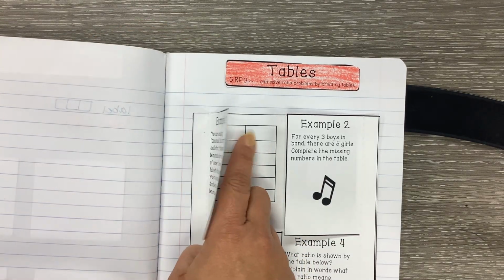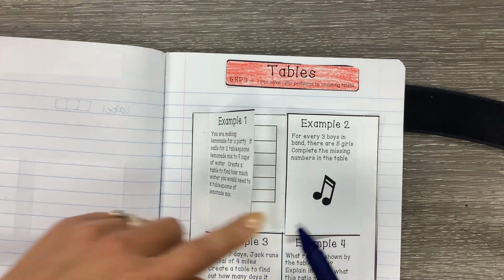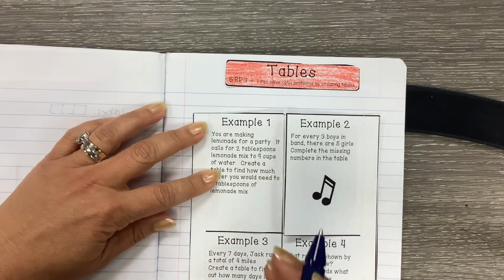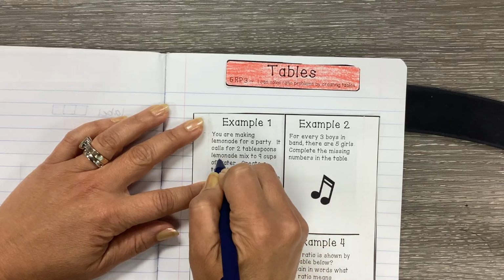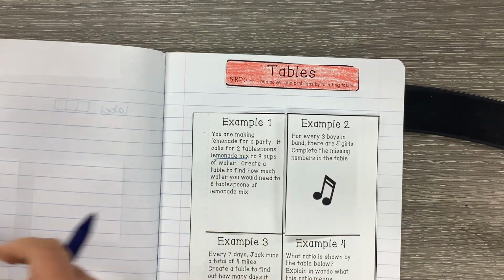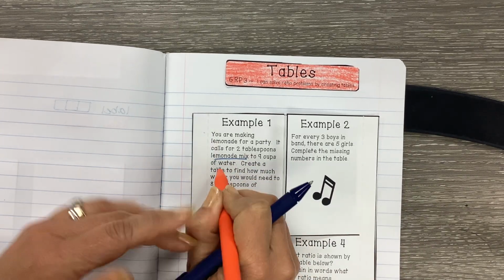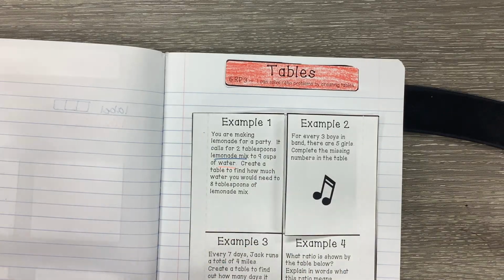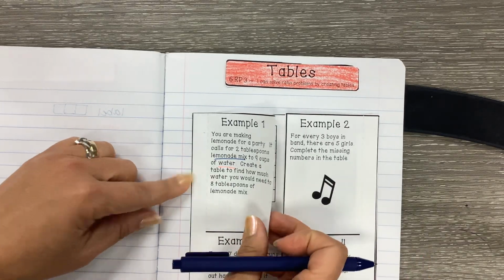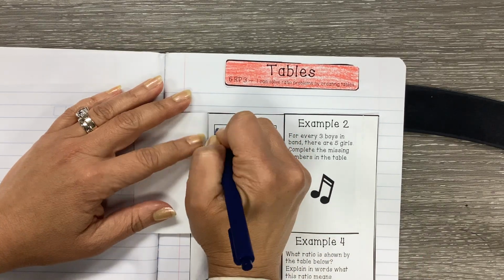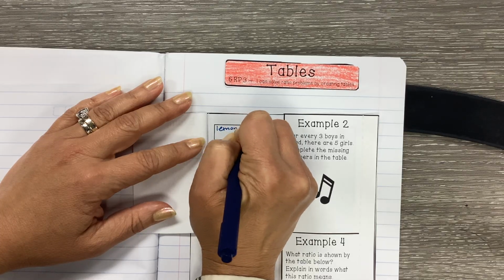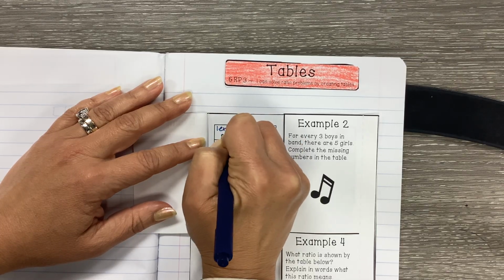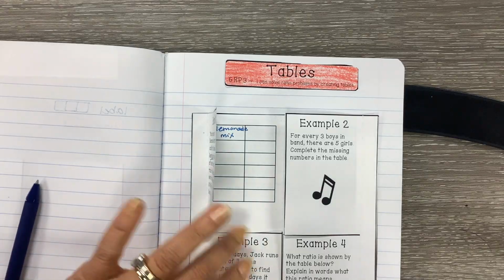So we're going to first label our table. So our first thing is we have 2 types of things. We have lemonade mix and we have water. Oh, I should have done my water blue. Oh well. Okay, so we have lemonade mix and water. Okay, so I'm going to put lemonade mix, and then here is water.